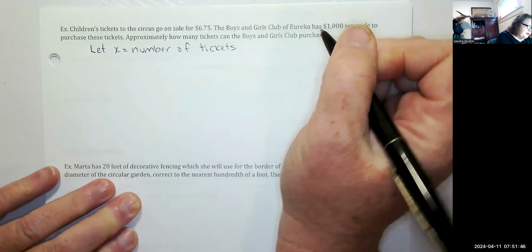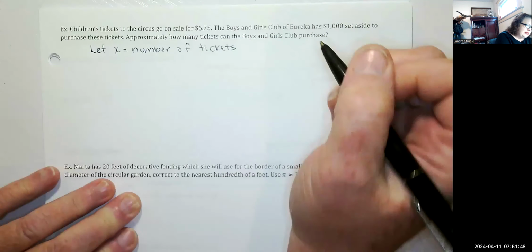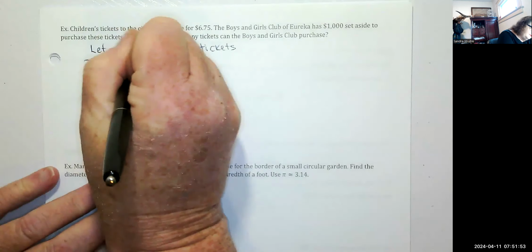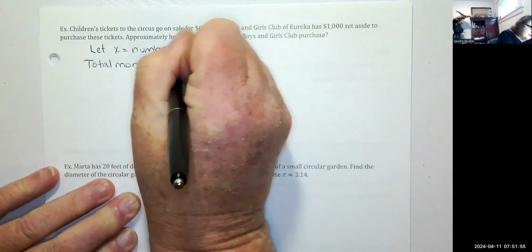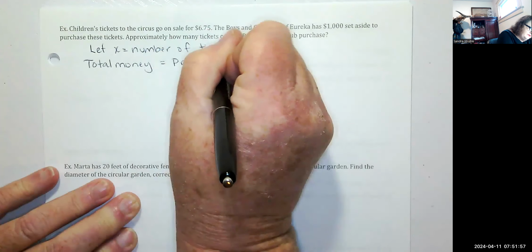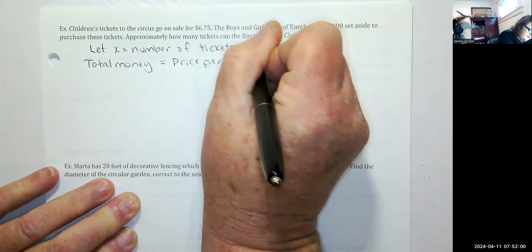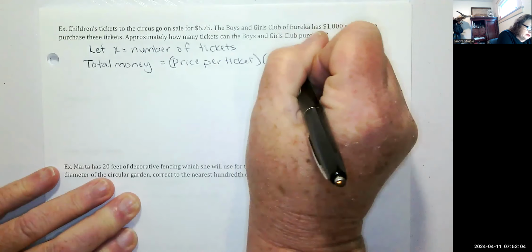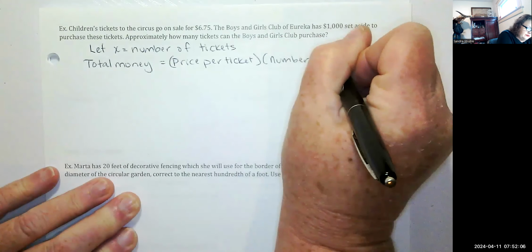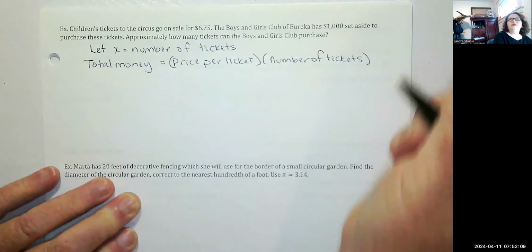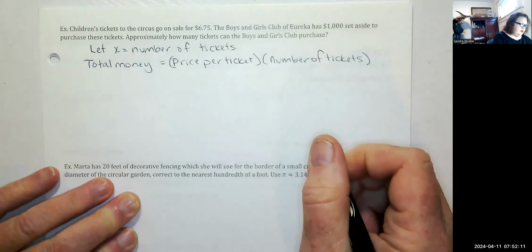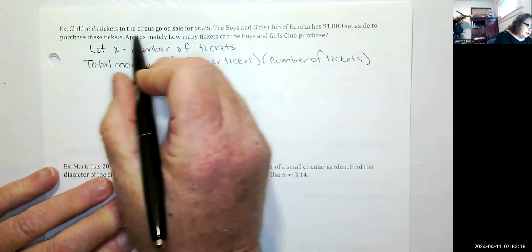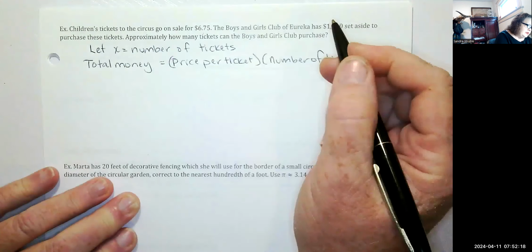Okay, then we have the price per ticket times the number of tickets is the total money. So the total money is the price per ticket times the number of tickets. So how would we figure that out? Well, children's tickets to the circus go on sale for $6.75.